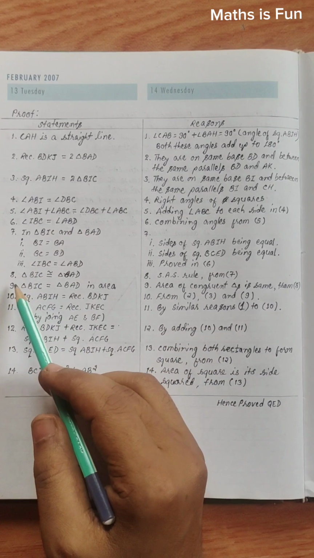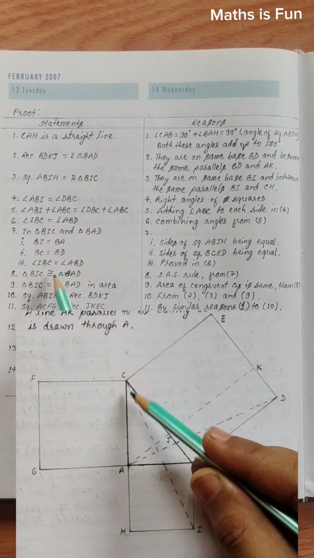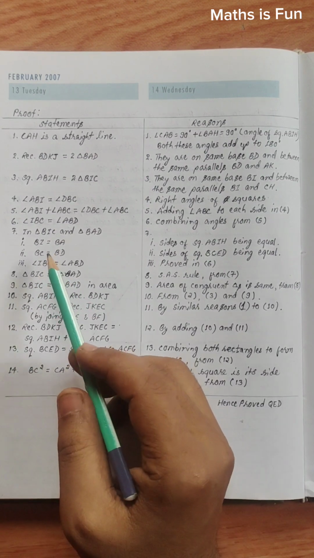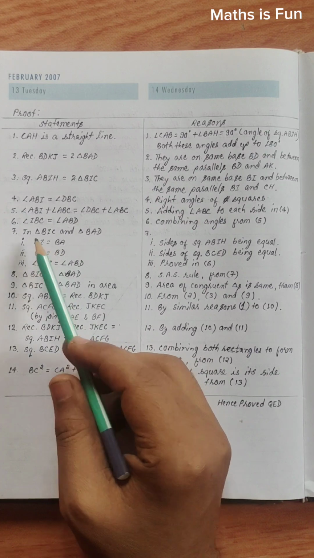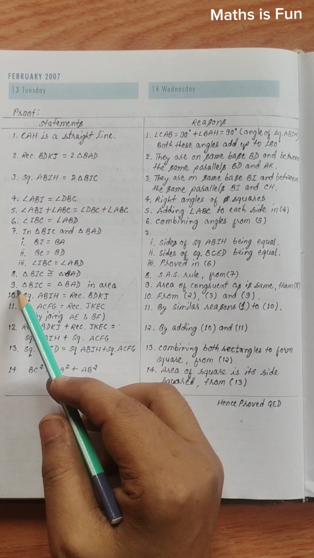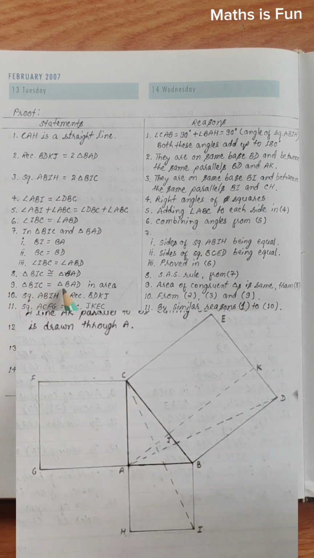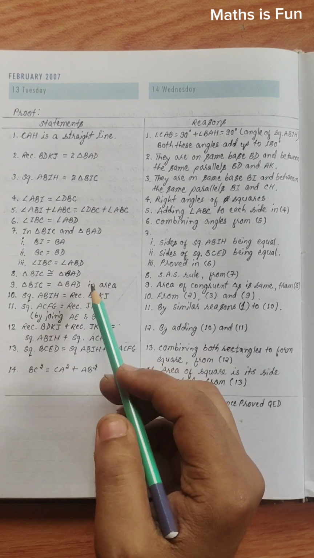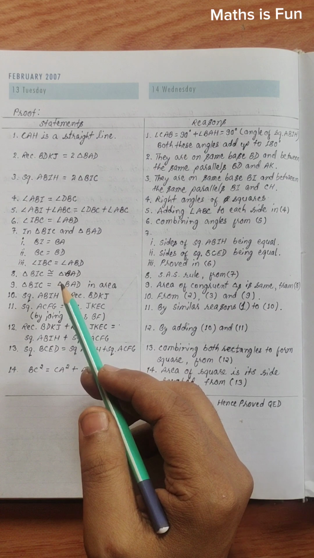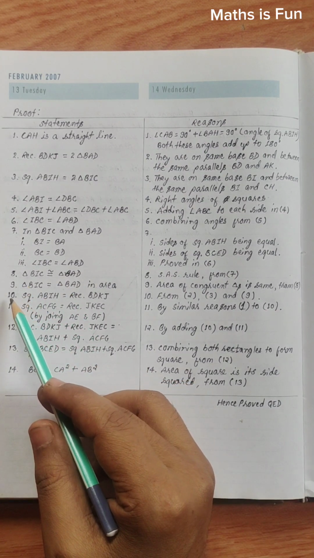So now point 8. Point 8 is that triangle BIC is congruent to triangle BAD. That is because of the SAS, side angle side rule from point 7. Then comes point 9. In point 9 we have triangle BIC equal to triangle BAD in area. That is because both are congruent triangles, and if they are congruent, then their areas will be the same, from point 8.